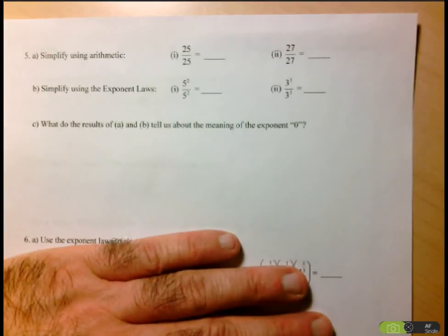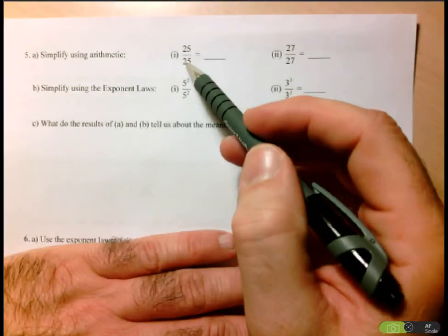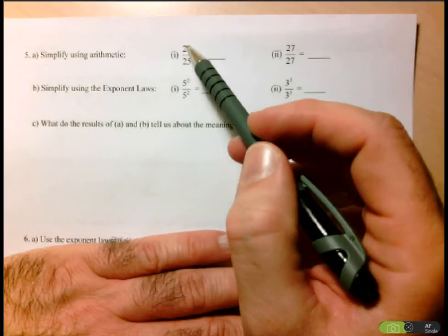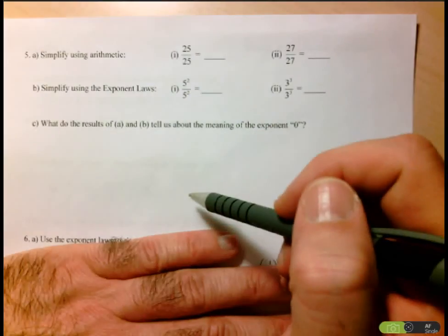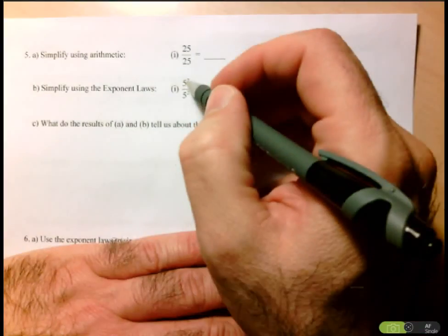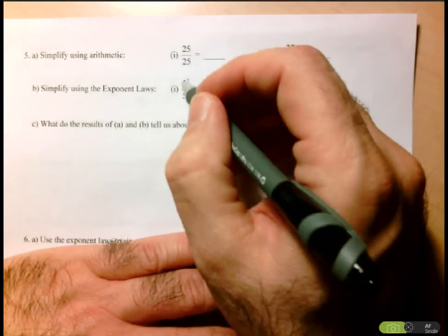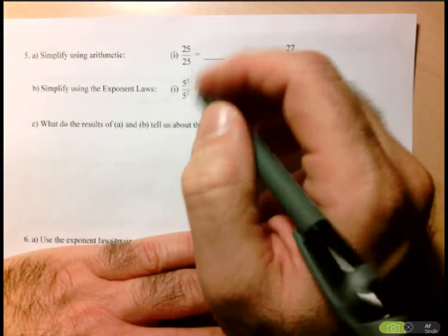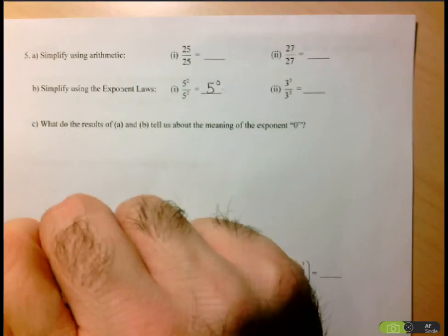Okay, so let's continue where we left off, and now we're going to try to figure out what the 0 exponent means. Here again, I'm creating an example that'll result in a 0 exponent. So I have 25 over 25, which I've also written as 5 squared over 5 squared. Why did I write it that way? Because I need to create this 0 exponent, and I know that when I divide two powers with the same base, I can subtract the exponents. So going backwards here, this leaves me with 5 to the 0.